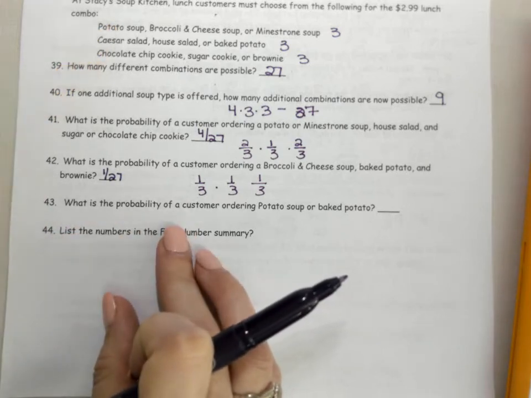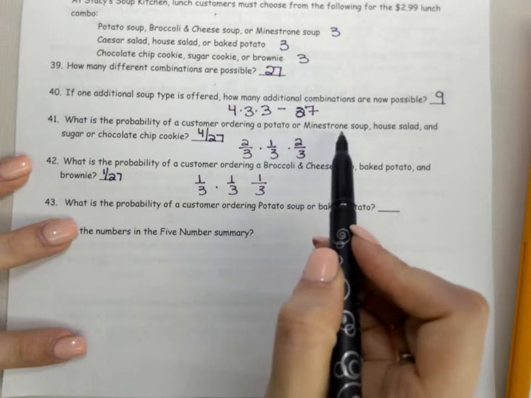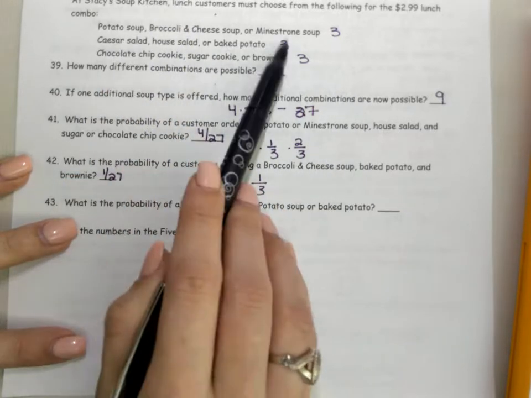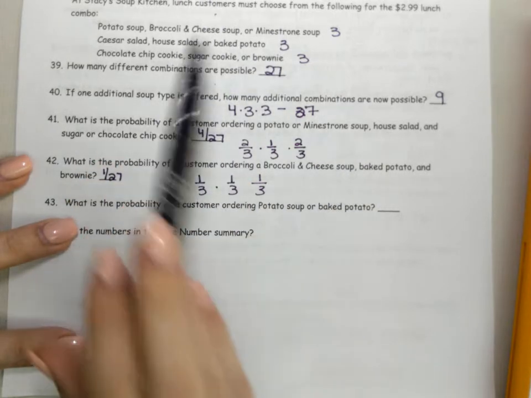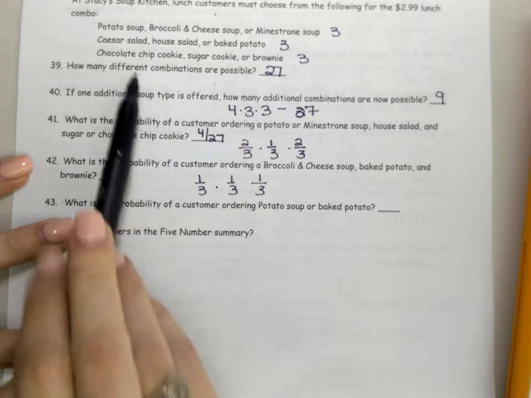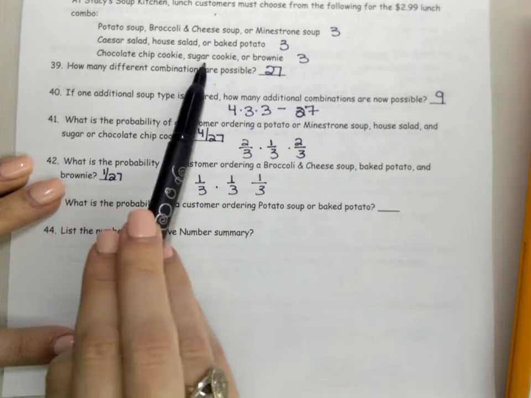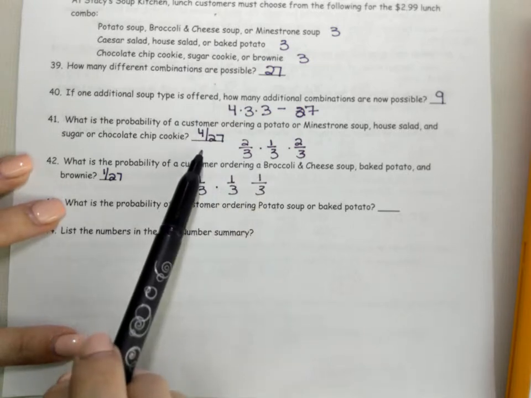All right, so on question 42, it said, what's the probability of a customer ordering the potato or minestrone soup for 41? And so potato or minestrone was 2 out of the 3 options. House salad is 1 out of 3 options. And then sugar or chocolate chip is 2 out of the 3 options. So we multiplied those together and got 4 out of 27.